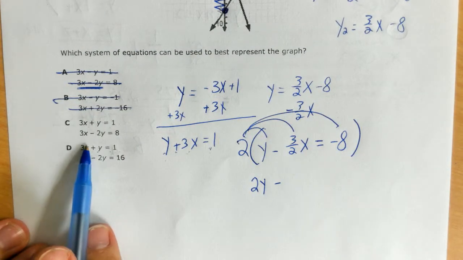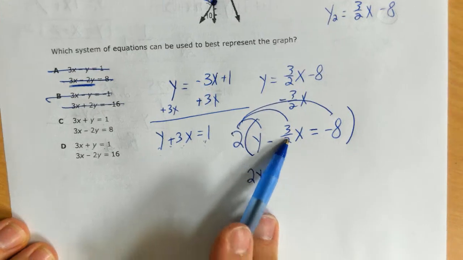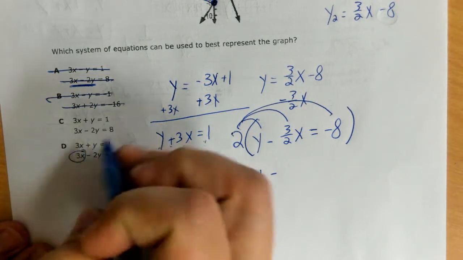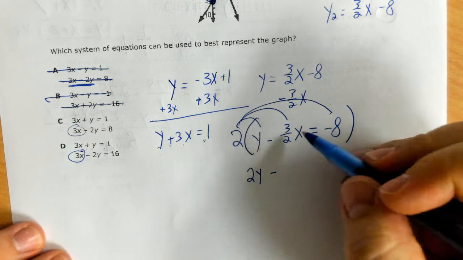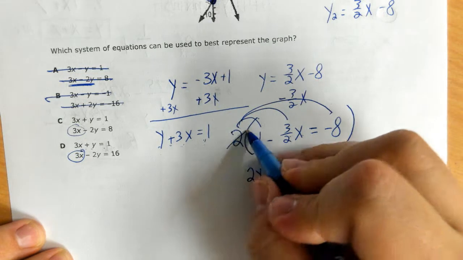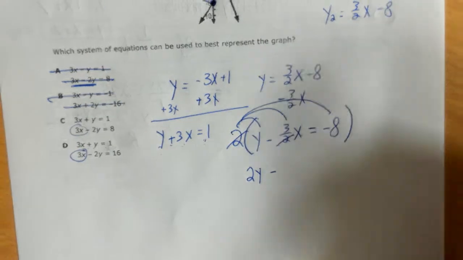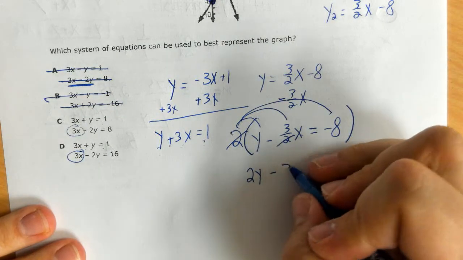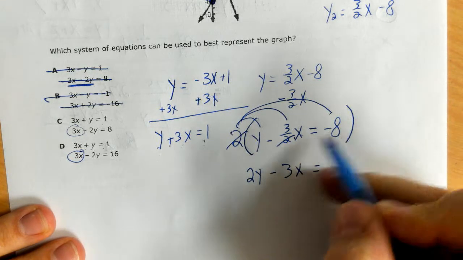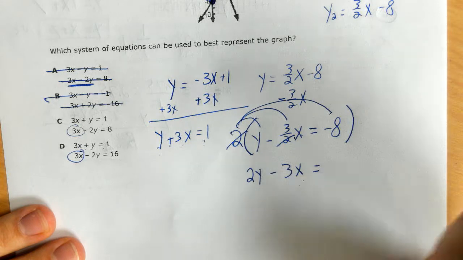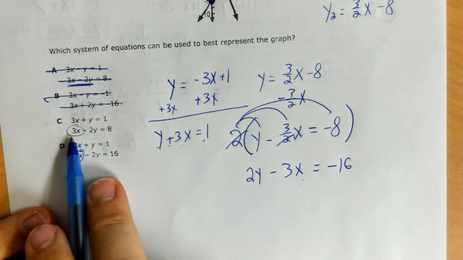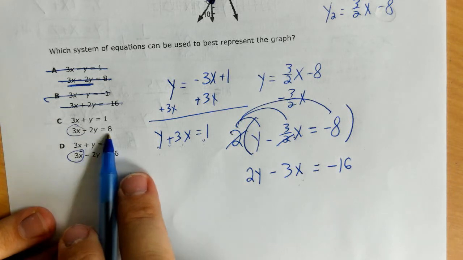Because I look over here and I see that they have their x in terms of 3x, both of them. So I need to multiply mine to get it to 3x. I do that by canceling out that 2, so I'm left with 3x. But if I do it to one piece, I have to do it to all the pieces. So now I have negative 16. So 3x minus 2y equals negative 8.